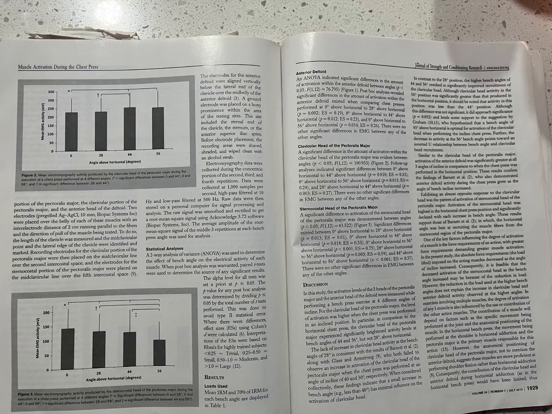Although this difference was not significant, it did approach significance, p equals 0.052, and lends some support to the suggestion by Graham, who hypothesized that a bench angle of 45 above horizontal is optimal for the activation of the clavicular head when performing the incline chest press. Further, the decrease in activity at the 56-degree bench angle points towards an inverted U relationship between bench angle and clavicular head recruitment.